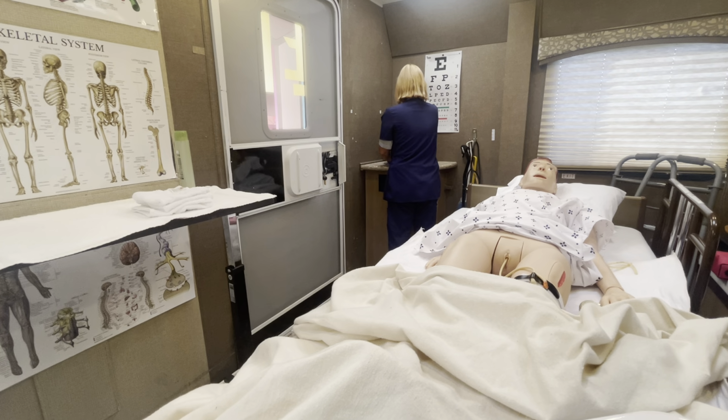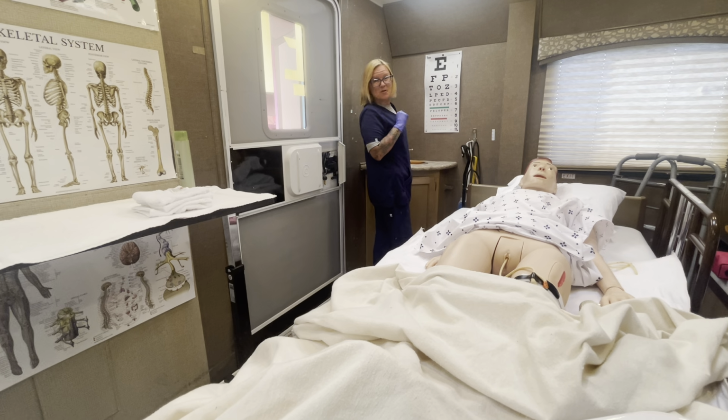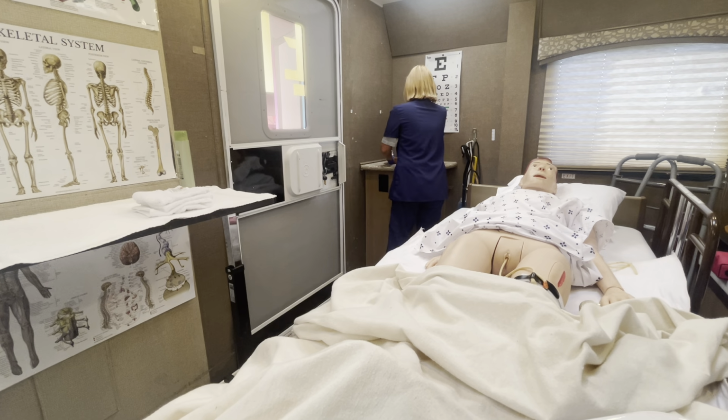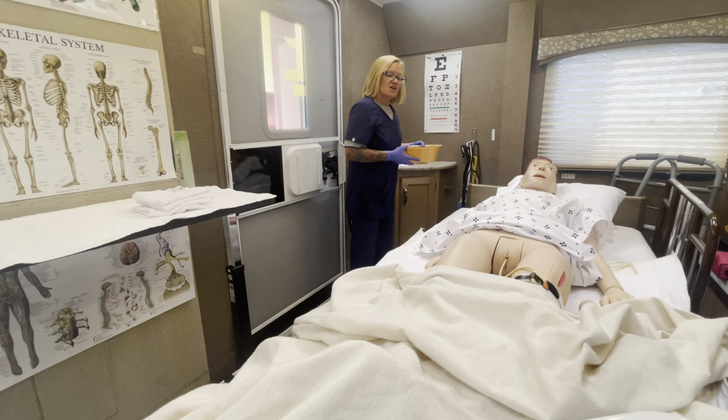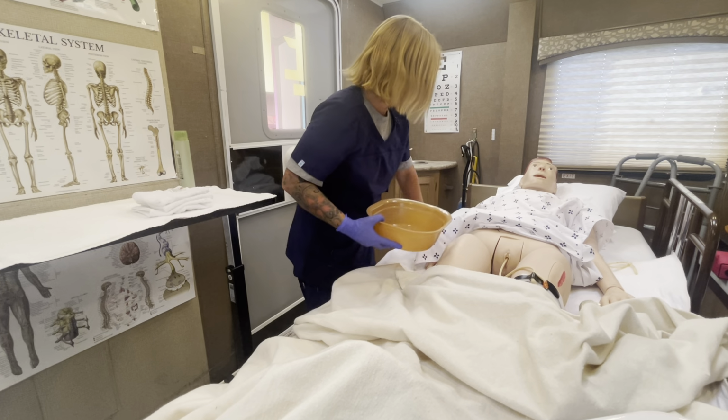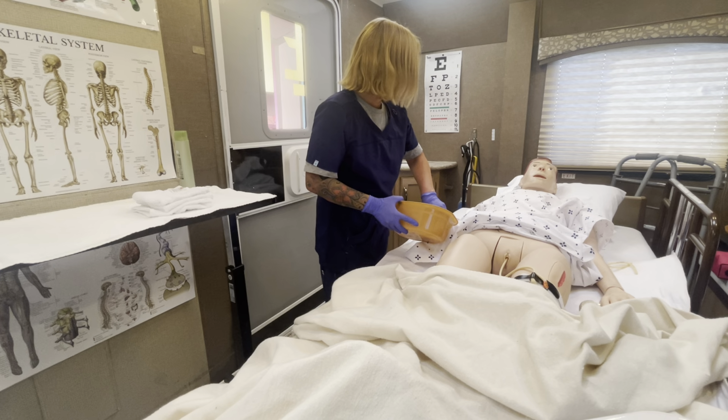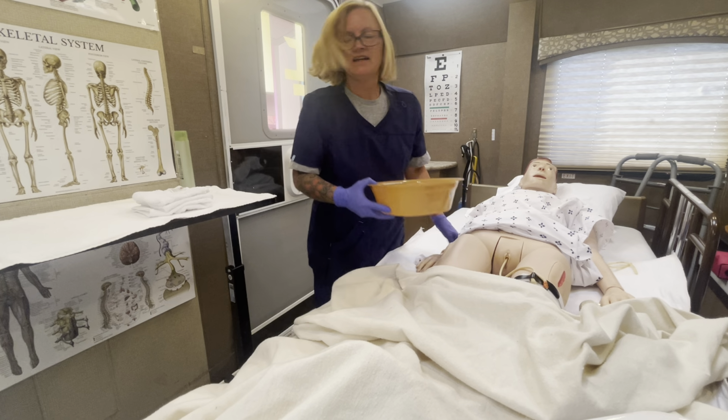You want to make sure that your water is warm, and bath water, ding, ding, ding, another question for your written exam, would be at 105 degrees. So I'm going to ask the patient if he would like to touch the water and make sure that it is at a comfortable level. It is.